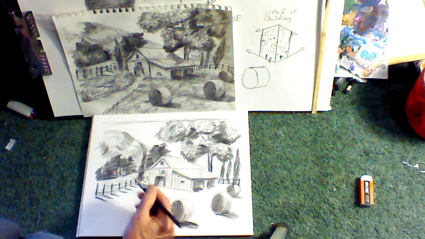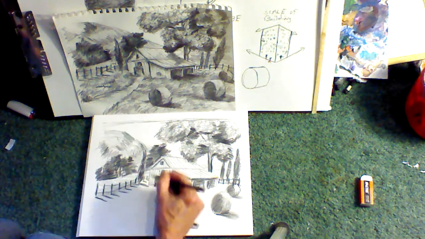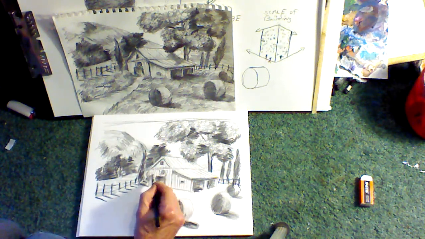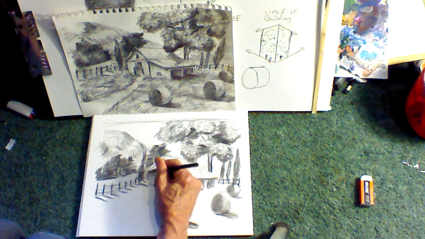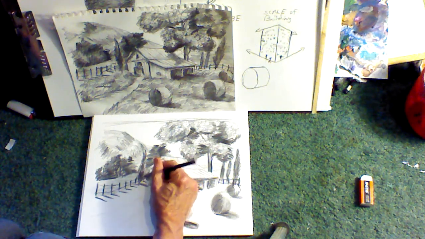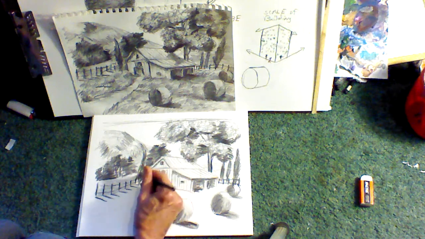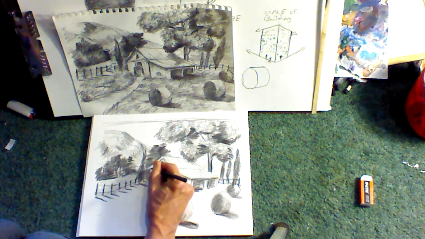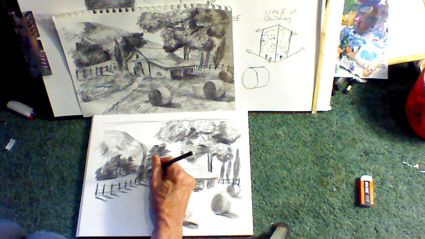To push this side of the barn up a little bit, I'll go back in here and give this a deeper value, because it'll push this up if the area around it is a little bit darker. Do that. See how it pushes that barn back up to you by putting that darker value back in behind it.